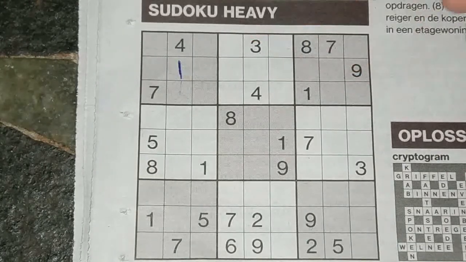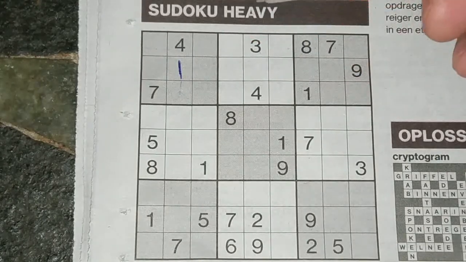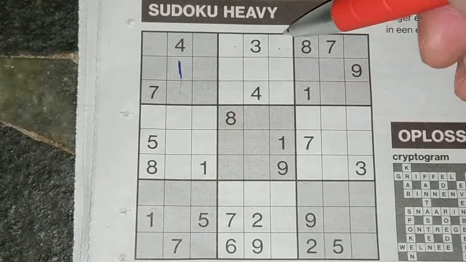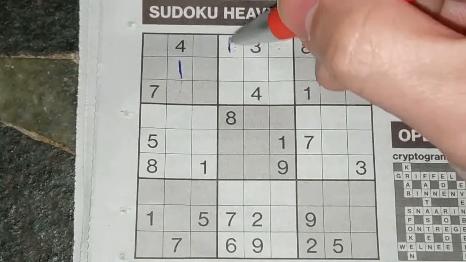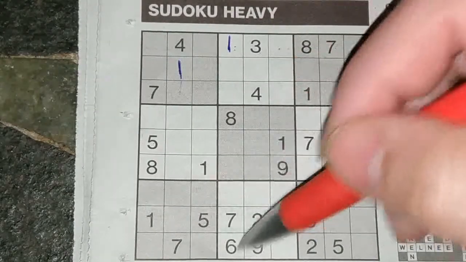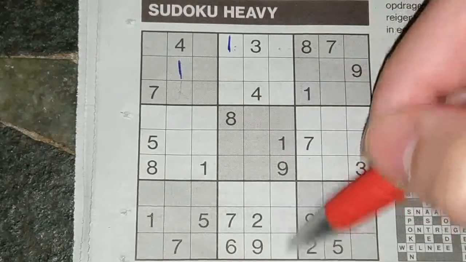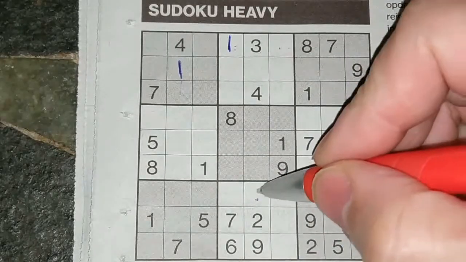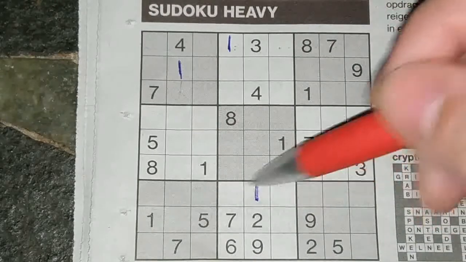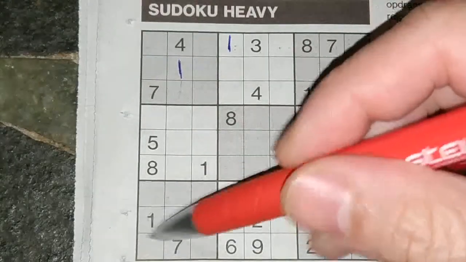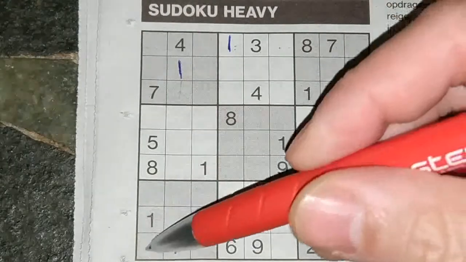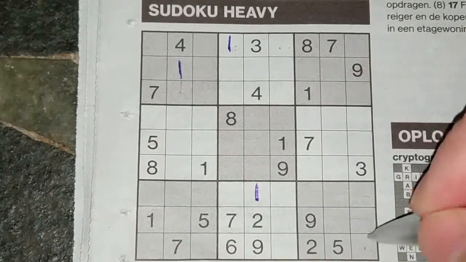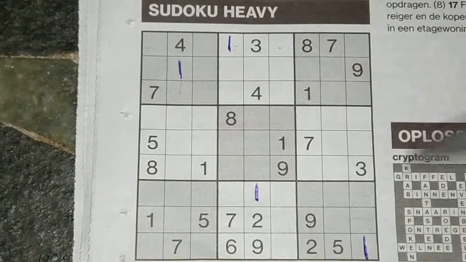1 in the third row, 1 in the second row. So in the first row, the only two places for a 1 is here and there, but I see here one, no one there, one should be here. 1 in this column, 1 in that column. So in the middle column, the only place for the 1 should be there. 1 in this row, 1 in the row below. So in the last row, the only place for the 1 should be here.